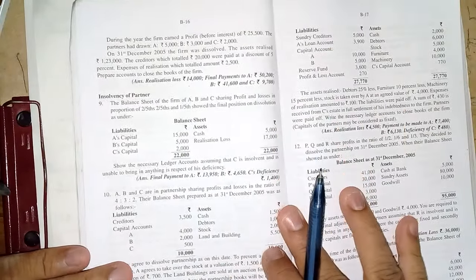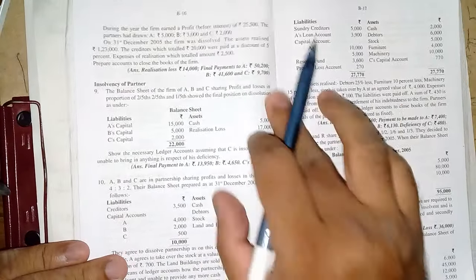Now, in the first question, just see question number 9. The balance sheet of a firm A, B, C sharing profit and loss in the proportion of 2 by 5, 2 by 5, 1 by 5 showed the final position on dissolution as under. Capital A, B, C, we have given cash and directly we have given realization loss.